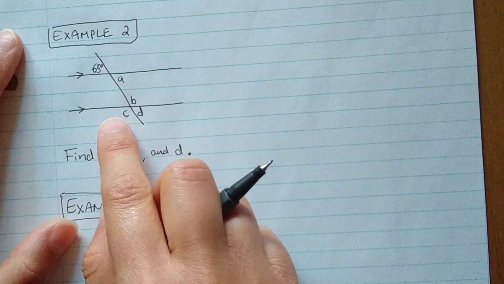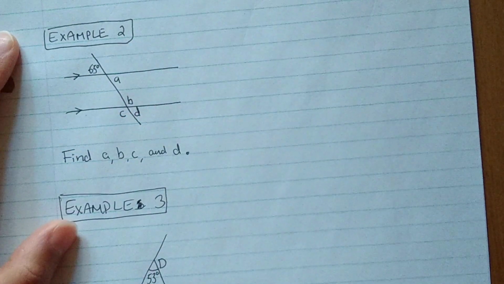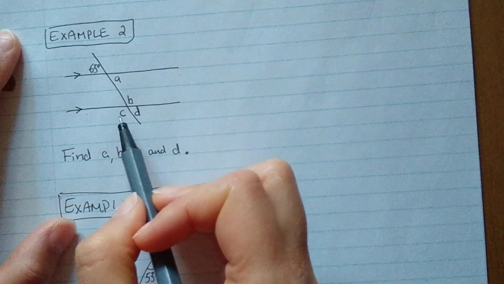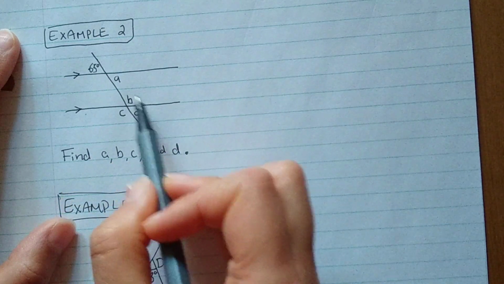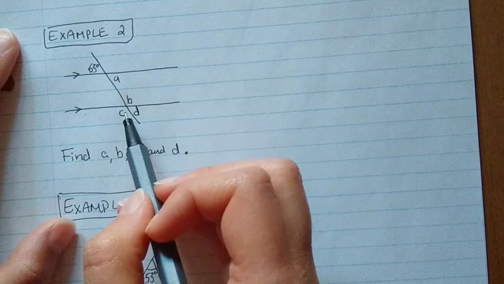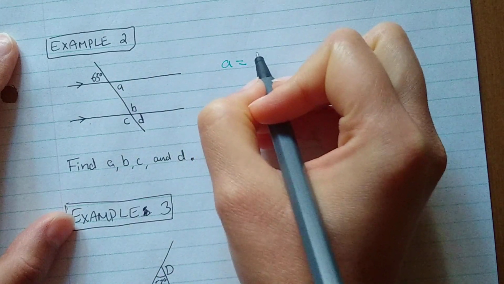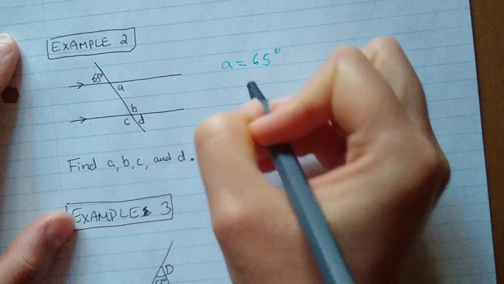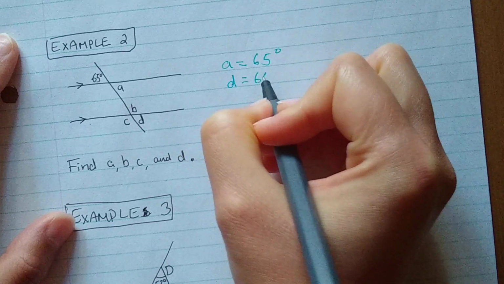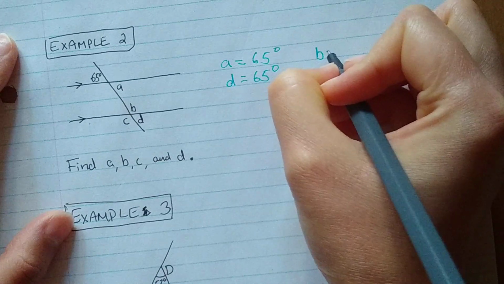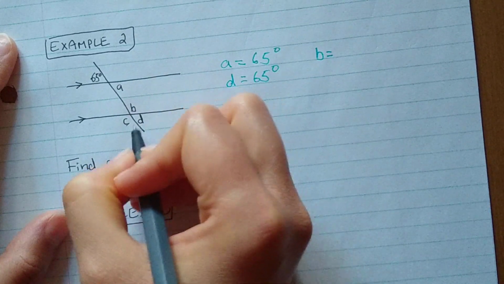Let's take a look at this one. So these two lines are parallel, and that means that the little angles have to all be the same. And then the bigger angles, like these ones, have to also be the same as each other. So we can say right away that A equals 65, and so does D, because these are the smaller angles. And then to find these bigger angles, C and B, we know that the small plus the big has to equal 180.